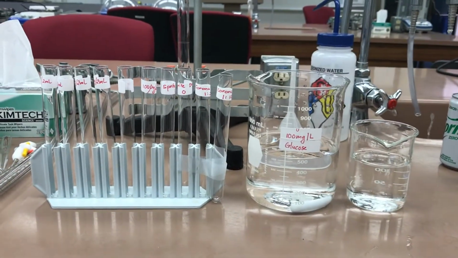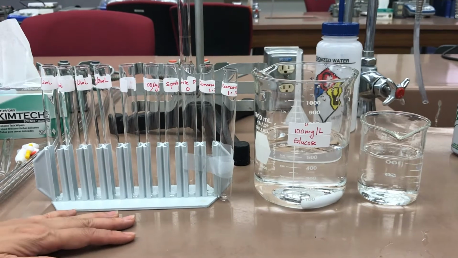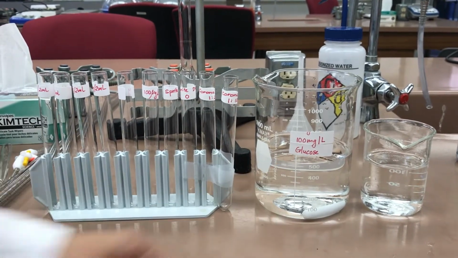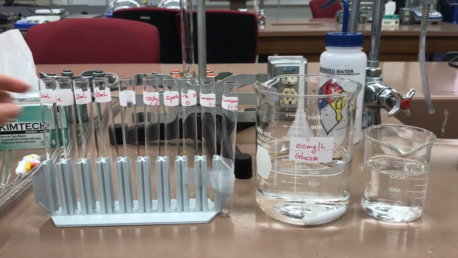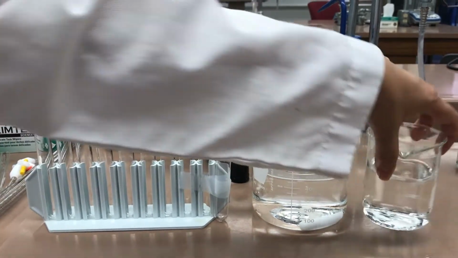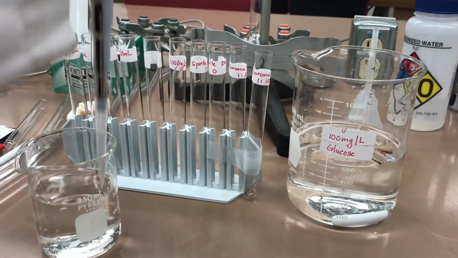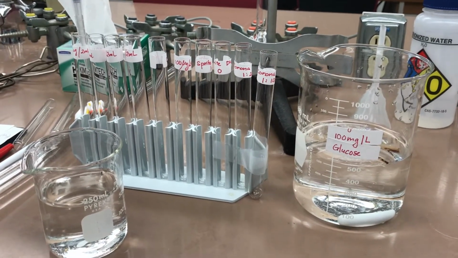We're going to prepare the standard curve. We have the 100 milligrams of glucose over 1 liter of water solution. First, I will prepare the blank, for which I will only use DI water. I will pipette 2 milliliters of DI water into my blank.